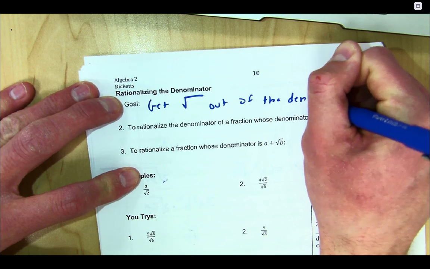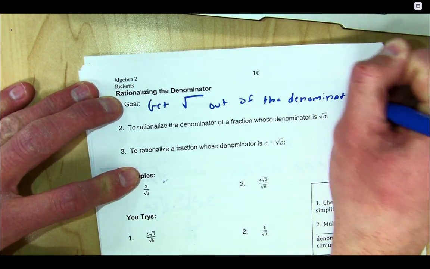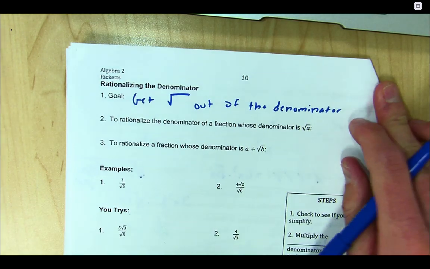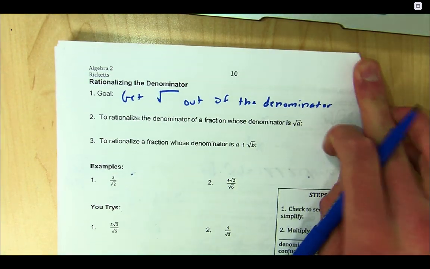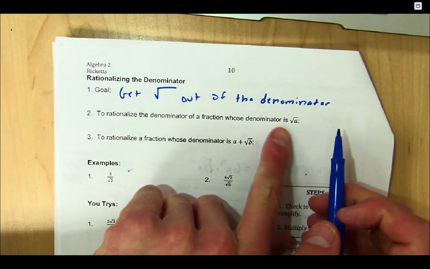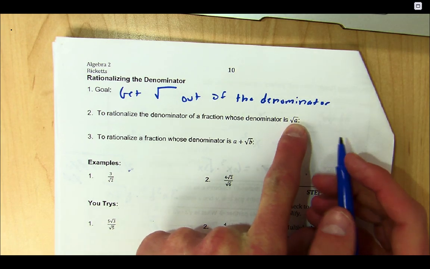Laws of mathematics say you cannot have a square root in the denominator. So you're trying to get the rats out of the basement. If you remember that Mr. Kuiper quote, got to get the rats out of the basement. So we've done this before when the denominator has just been the square root of something, right?